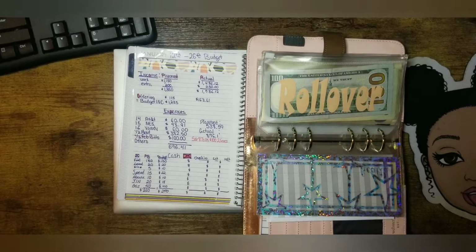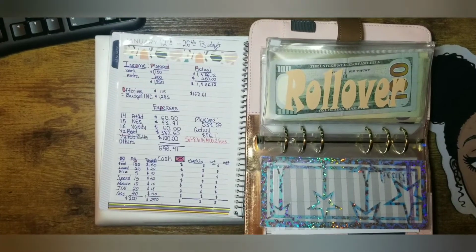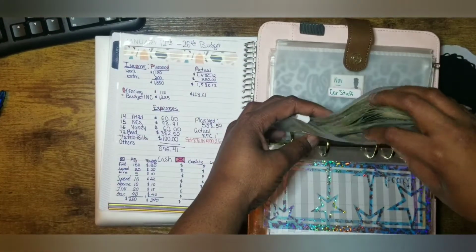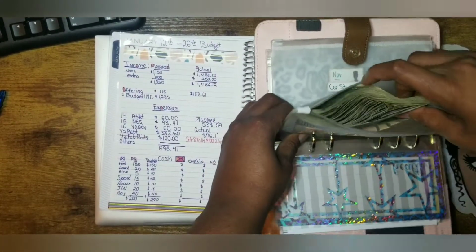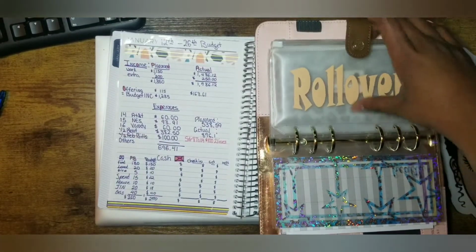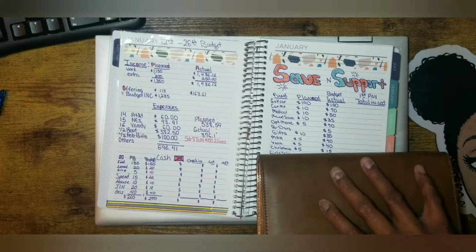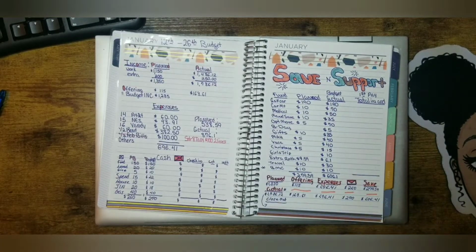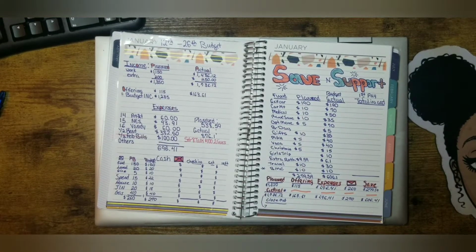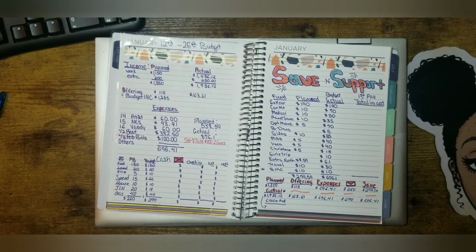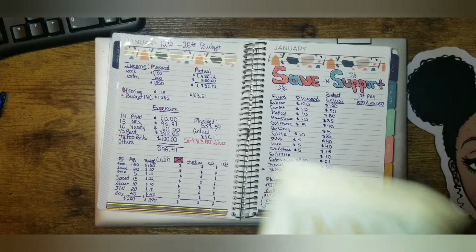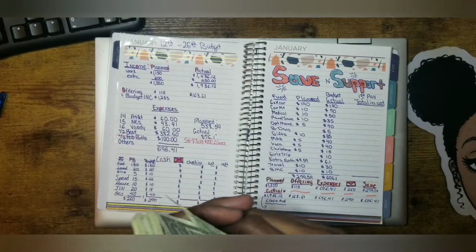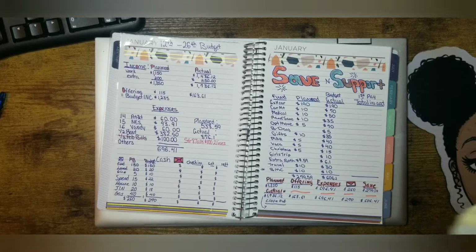So if we jump into what I really came on here for, which is going over all of my rollover cash that I've been saving. I know I've only started saving since about October. I think it's been October since I've actually had rollover cash to save. So we'll just say that I've been saving this money since October. So let's see how much we have.